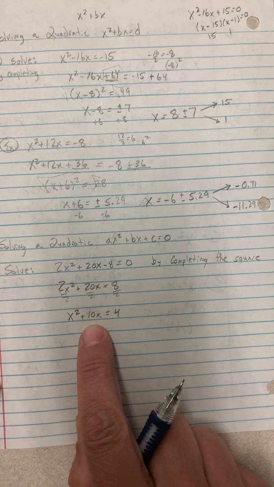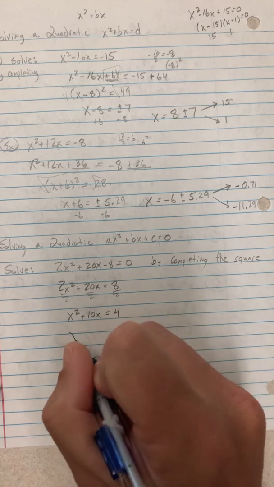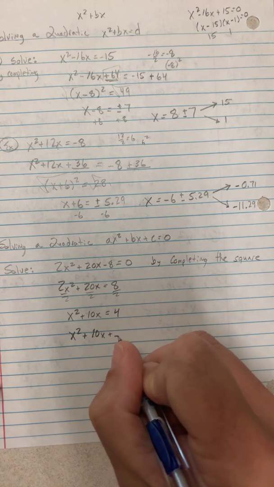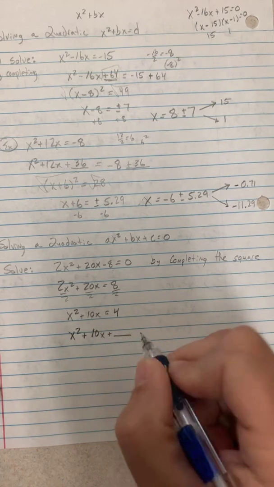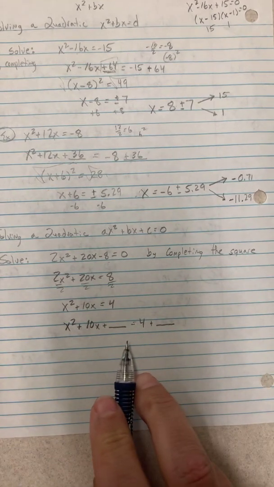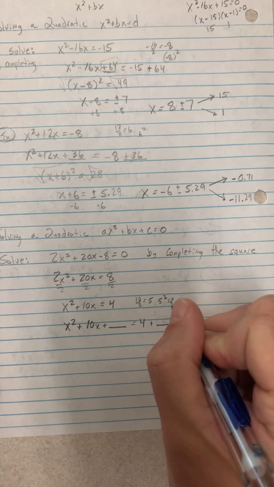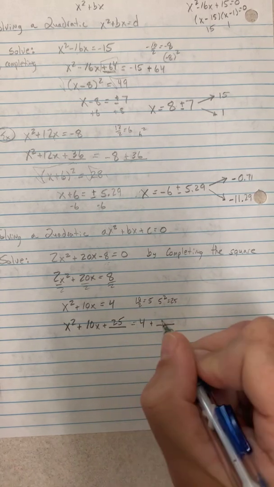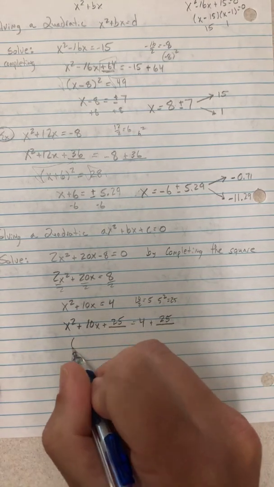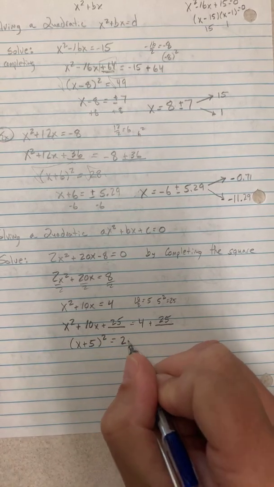I'm going to complete the square from this step right here, just like we did up here. I will take half of my b term and square it. And remember, I'm going to take this 10x, I'm going to add some c term by taking half of my b and squaring it. And remember, you are going to have to add that to the other side too to maintain the equality in the equation. So if I take 10 and divide it by 2, that's 5. 5 squared is 25. 25 goes there, 25 goes there. This is now a perfect square trinomial. X plus 5 squared is equal to 29.